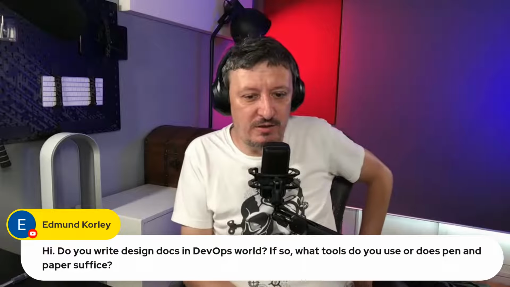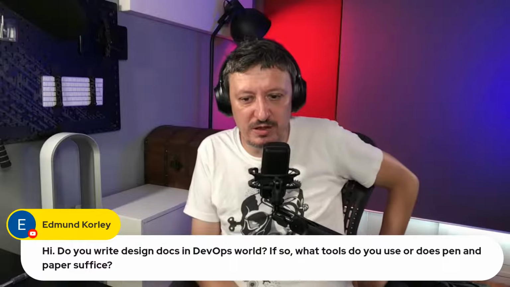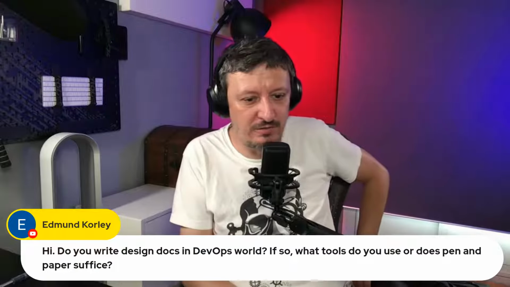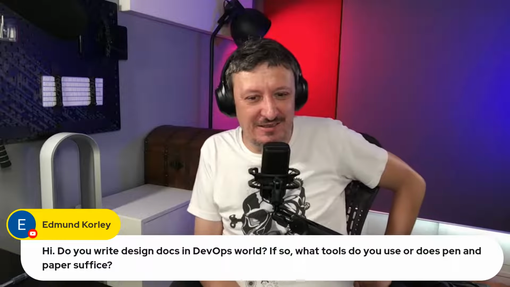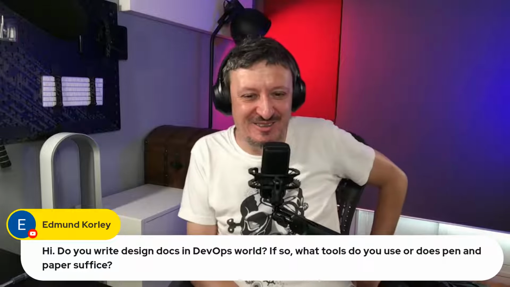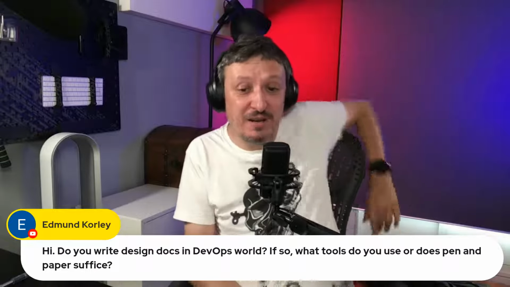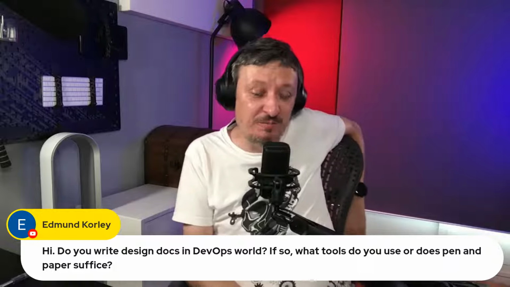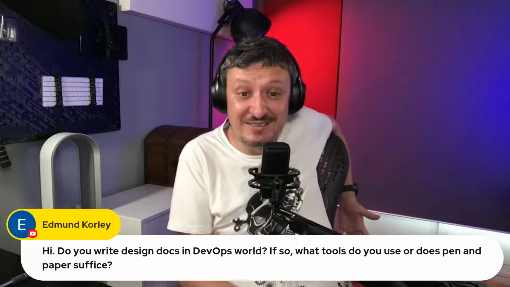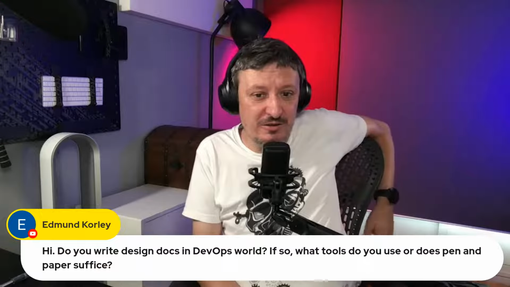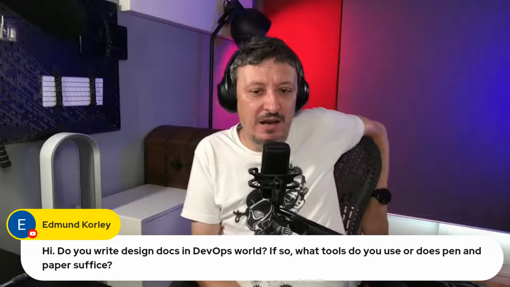How do you write design docs in DevOps world? If so, what tools do you use, or does pen and paper suffice? Pen and paper is not good because it's difficult to share. You need to scan it, right? And then kind of share images with the rest of your team. And those images are hard to edit, right? So how do you collaborate on that design and so on and so forth? How do you modify that design later?